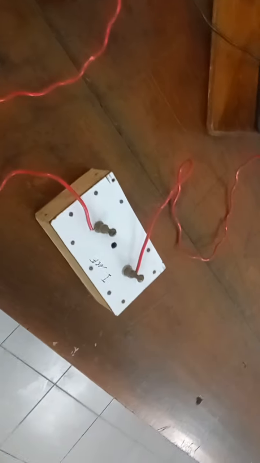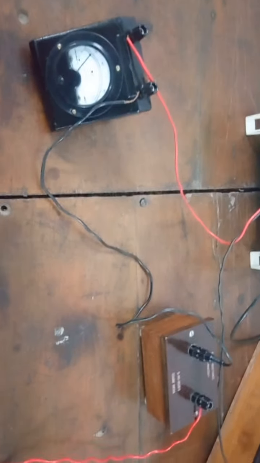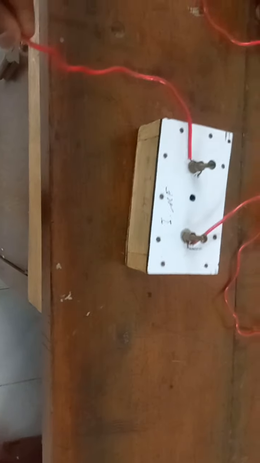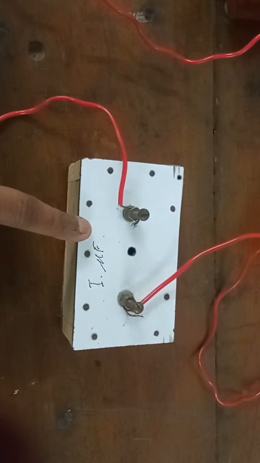Here is your AF oscillator. You have this wire, one of its ends goes to a resistance R. Another end goes via the ammeter to the L, the inductor. The inductor's other end is connected with the capacitor of 1 microfarad, as it says over here.